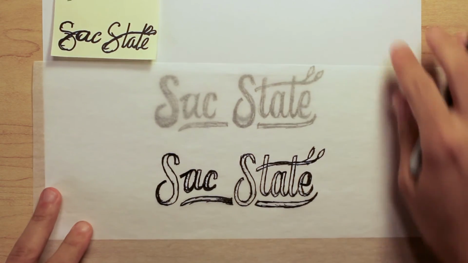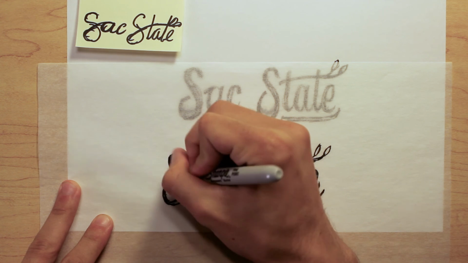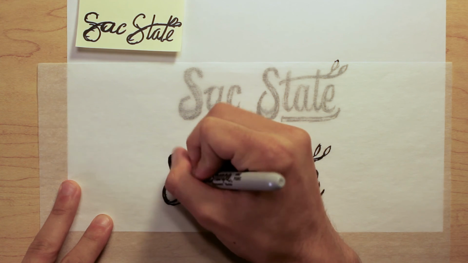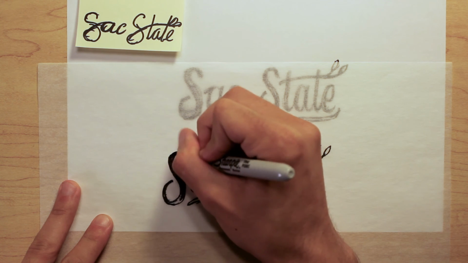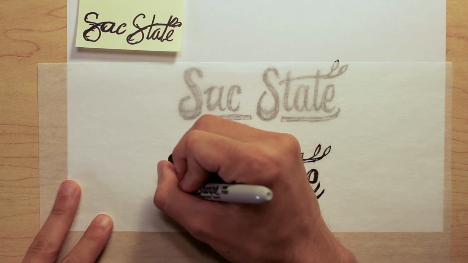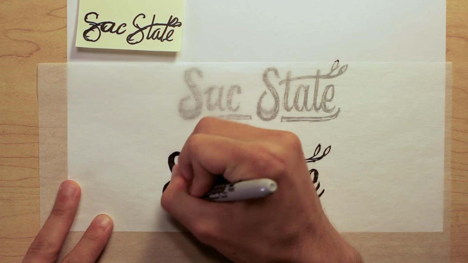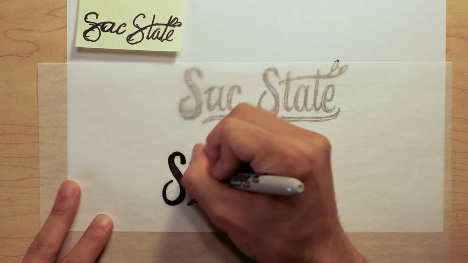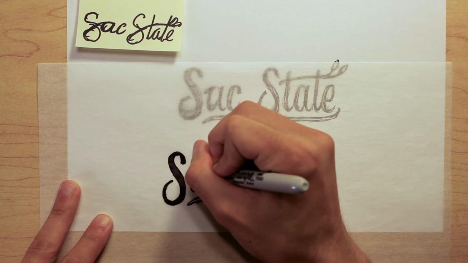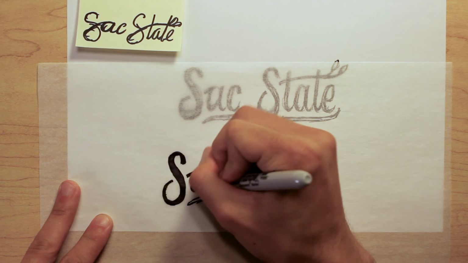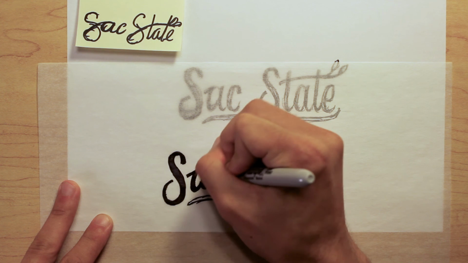Once you have that sketched out, you could then go back and ink it in to make it solid. And you could go over it and edit it with the tracing paper as much as you'd like. If you see anything you want to fix, it's probably best to just do it here with the tracing paper, because it's going to be a lot easier to fix with the tracing paper than on the computer.